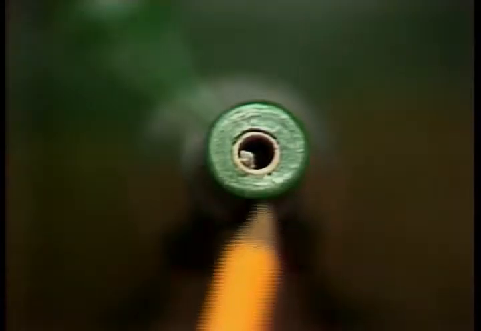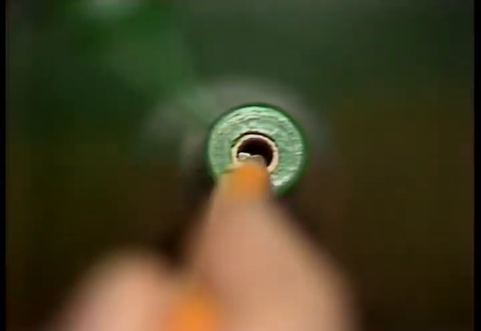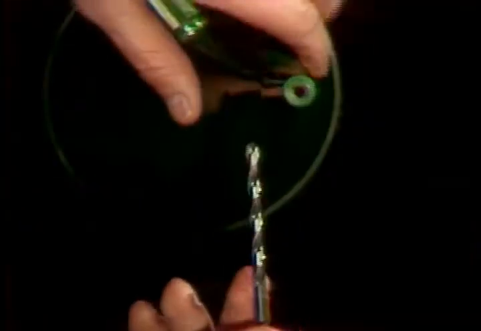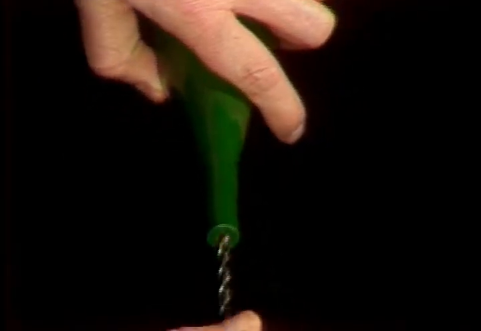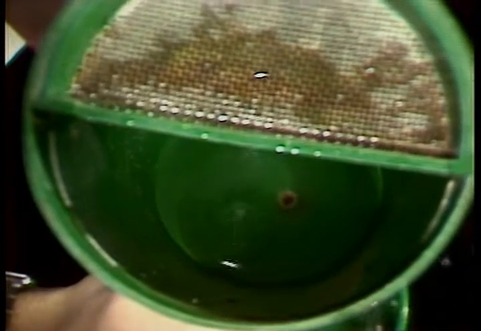If it's too slow, it's probably because the funnel is plugged. A 3/16 inch drill bit will correct that. If it's too fast, the hole's too big, you'll need to get a new funnel.